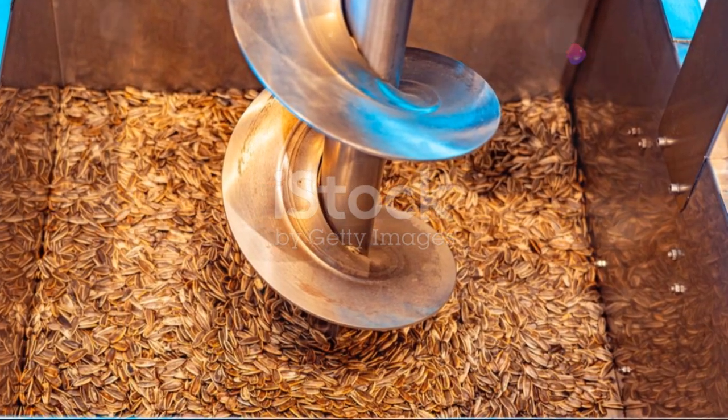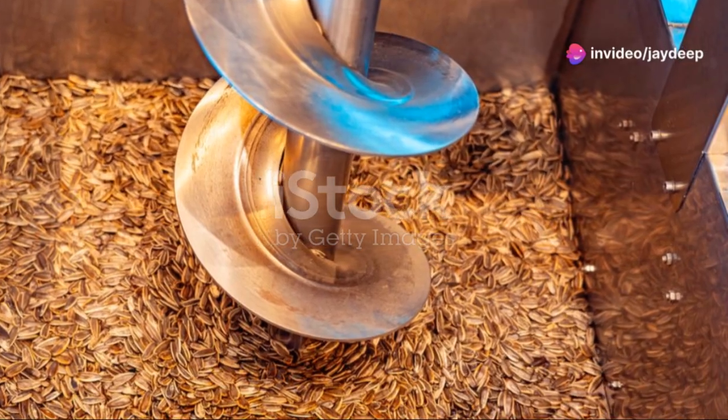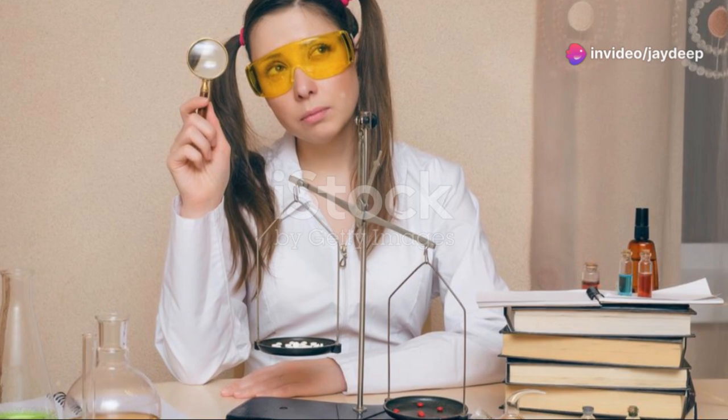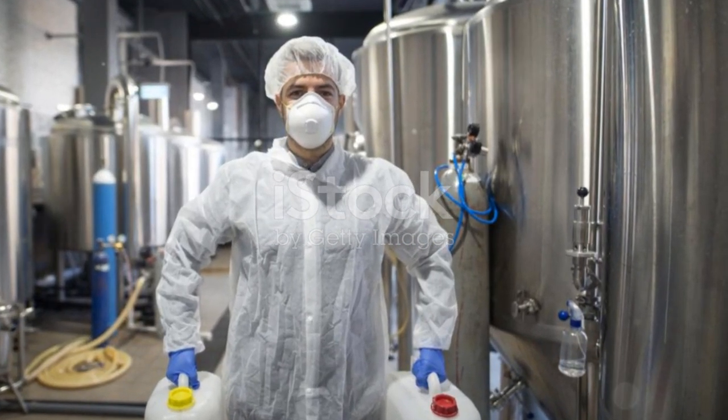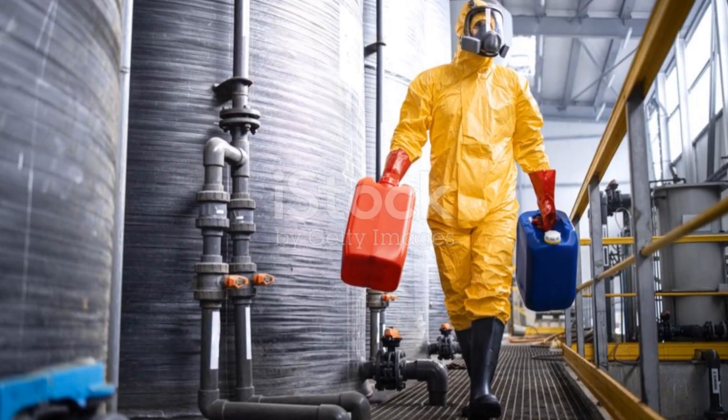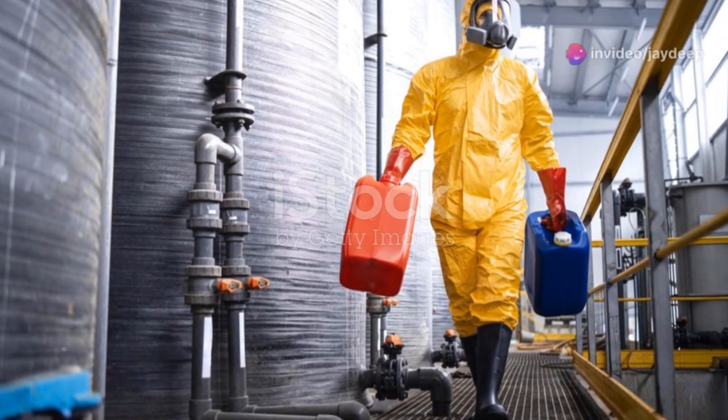Now let's talk about chemical hazard anticipation specifically. In a chemical factory, understanding the properties of the chemicals used is crucial. We refer to safety data sheets, SDS, for each chemical, which provide detailed information on hazards, handling, and emergency measures.